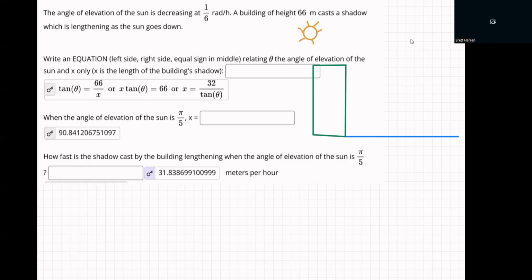Okay, good enough. And the sun casts its rays down like that. Oops, I missed a little bit. Let me try that again. One more attempt. All right, good.